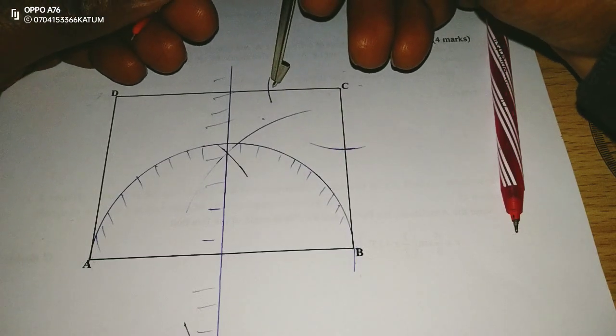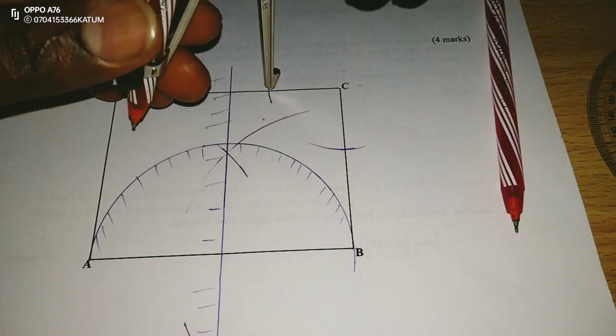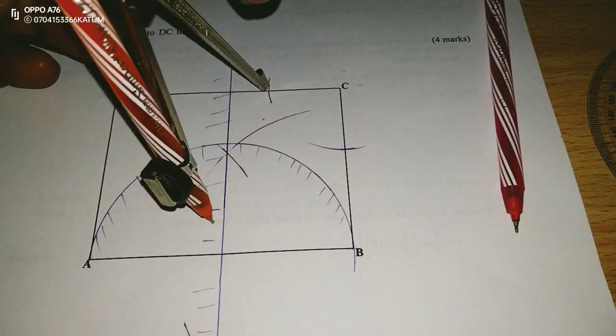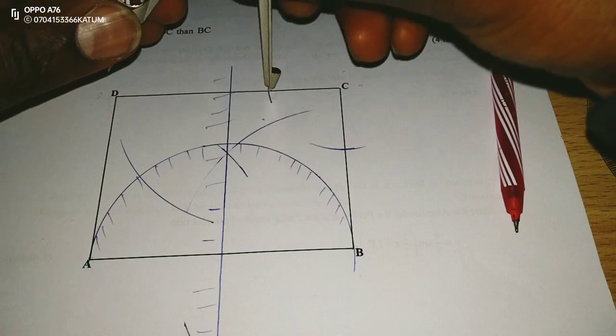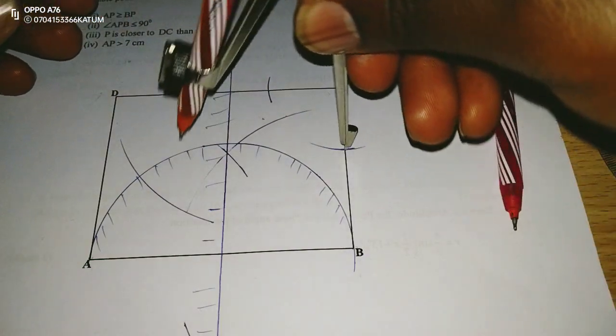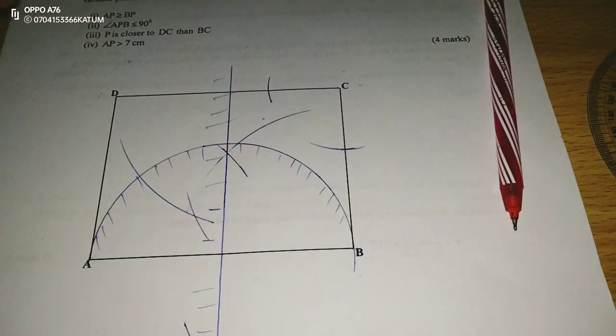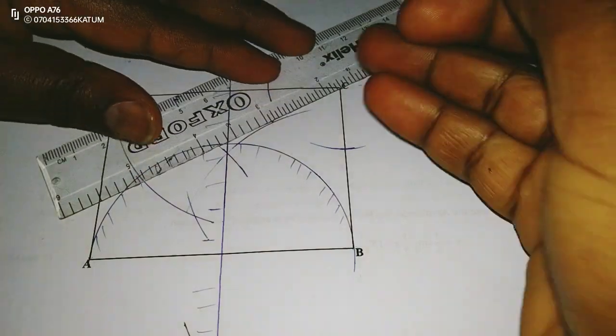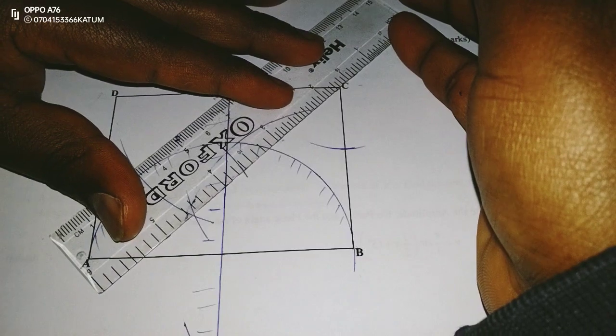Then standing on those arcs, we make other arcs. So we stand again here, we cut this arc. Then now we produce a bisector to this angle.